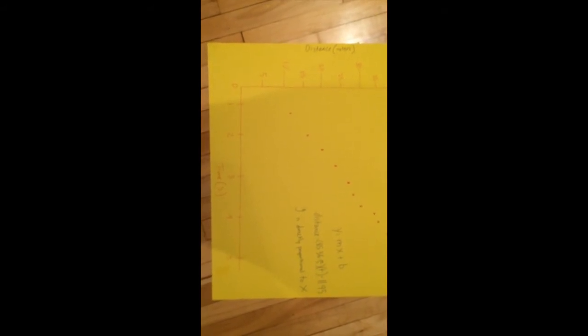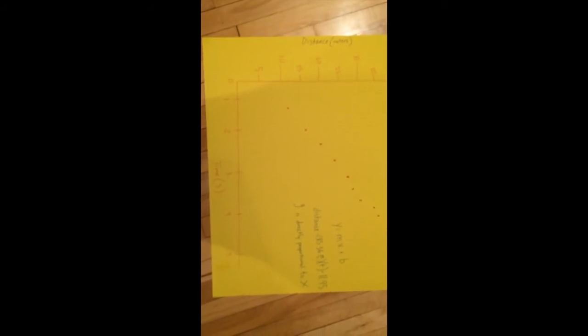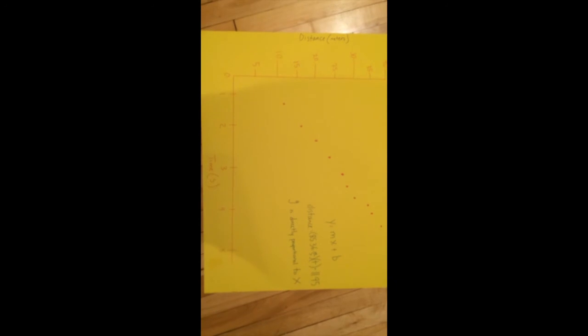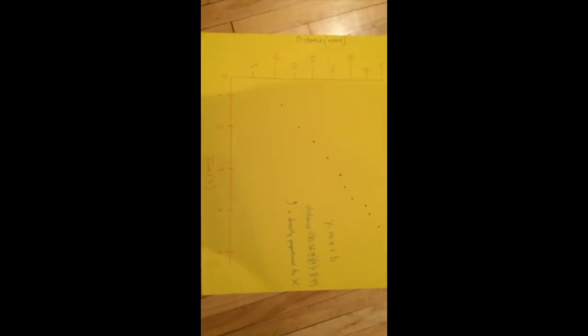This is our graph of our actual data in time, 0.1, 0.2, 0.3, and distance in meters, our mathematical model. What it should show is exponentially increasing due to gravity and accelerating, but because we're using such small numbers, it's not going to show that.